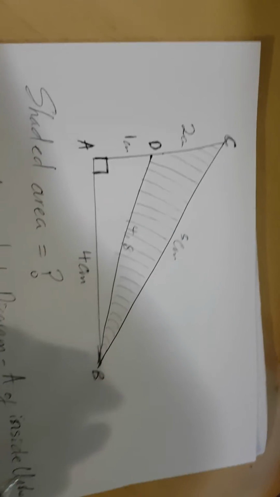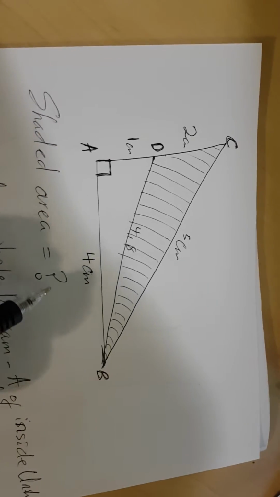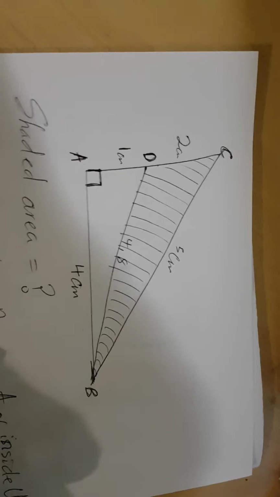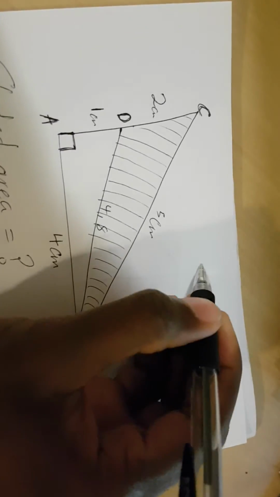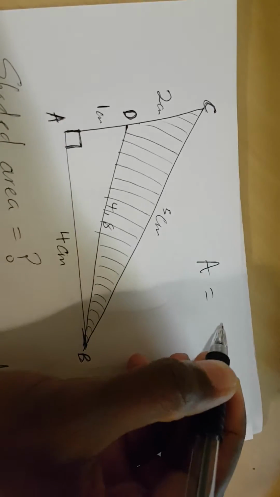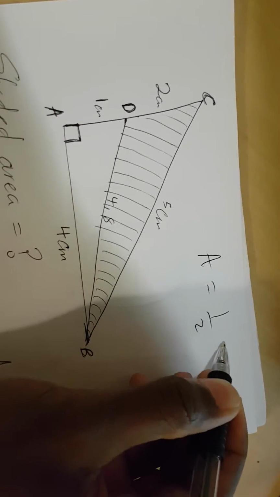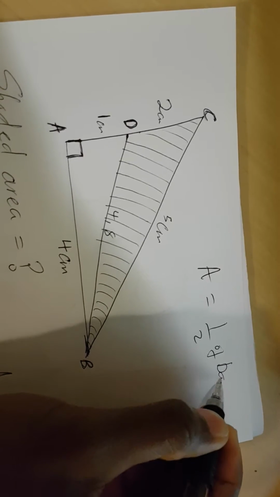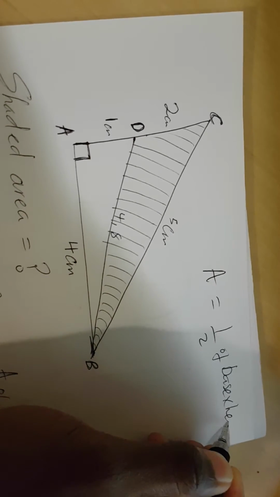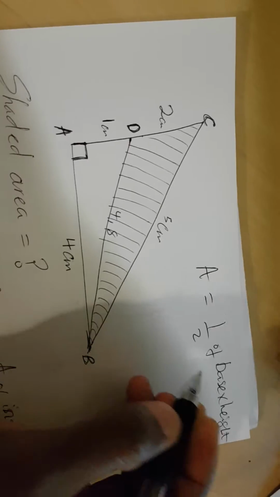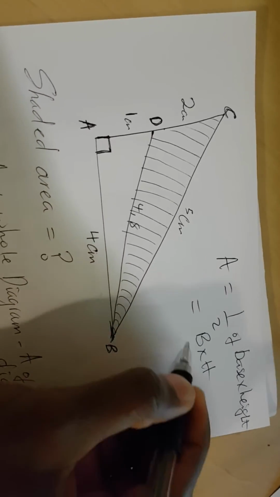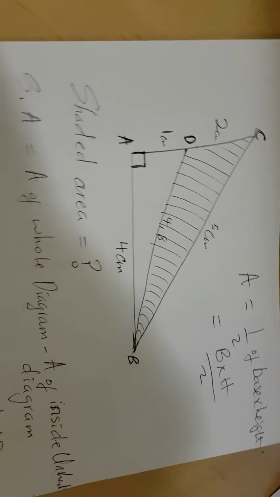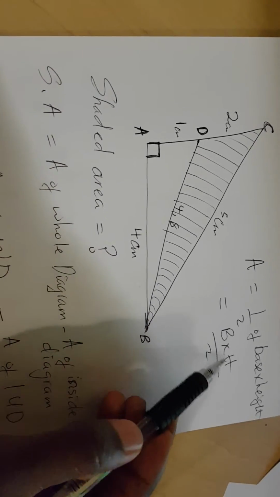So this time around we're going to calculate the shaded area of the triangle. So first of all, remember the formula for the area of a triangle is equal to half of base times height. So in short, it means it's b times h divided by 2. That is the meaning of half of base times height.